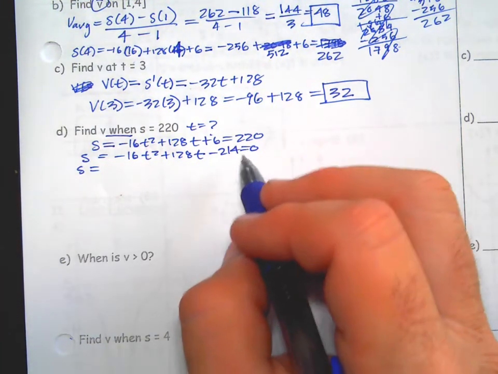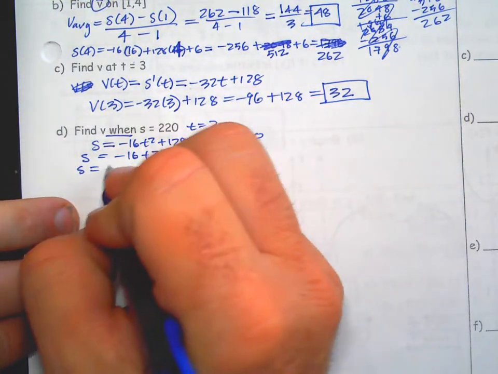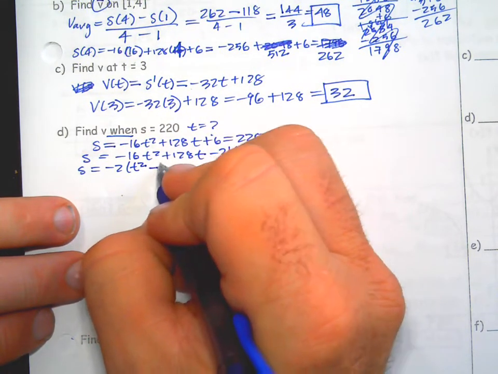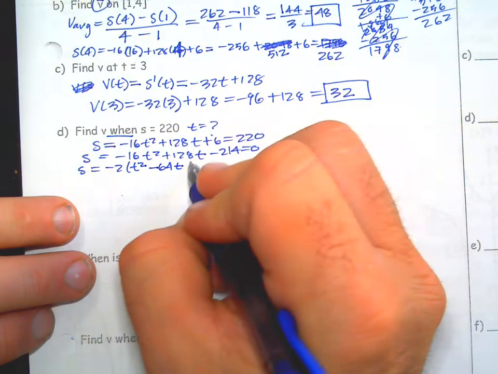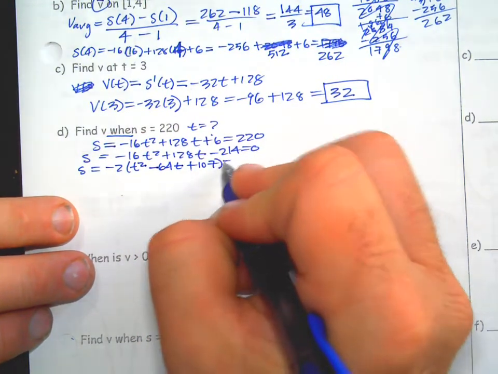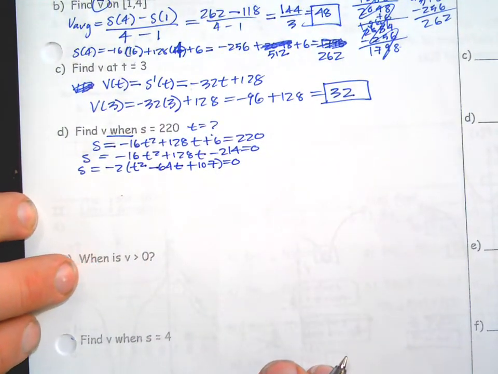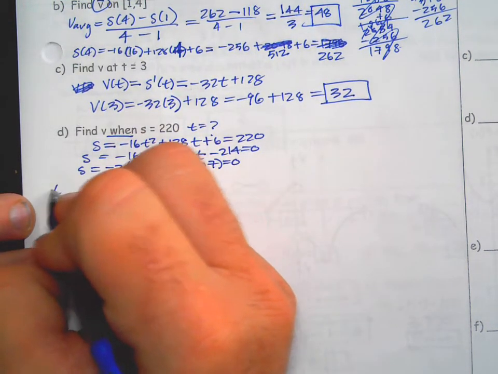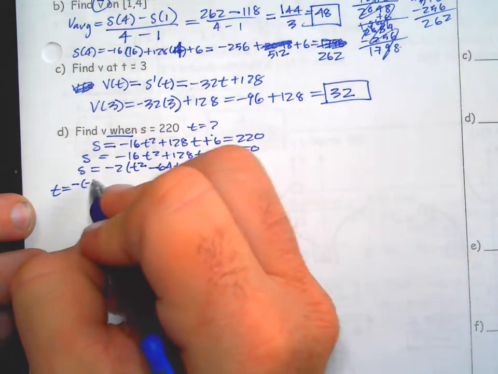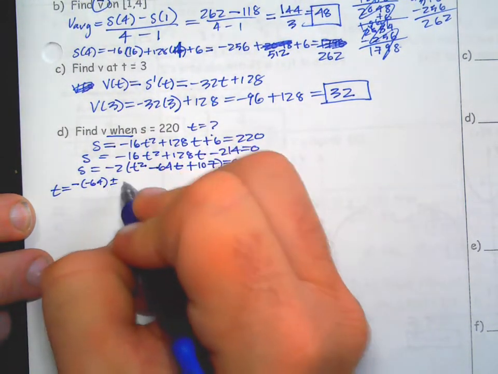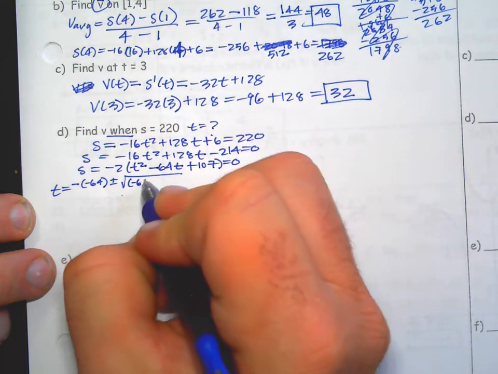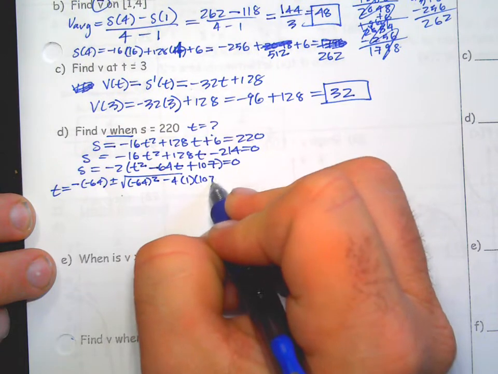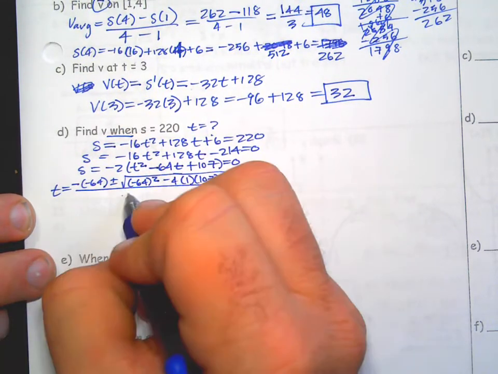I think we take a 2 out. So I think all we can do is take a negative 2 out. So t squared, but that's helpful still. Minus 64t plus 107. And then I don't think we can factor that. So we've got to do quadratic formula. T equals negative b plus or minus the square root of b squared minus 4ac all over 2a.